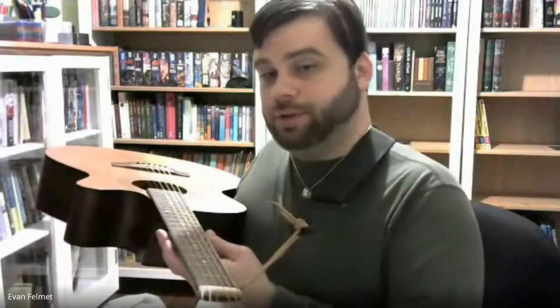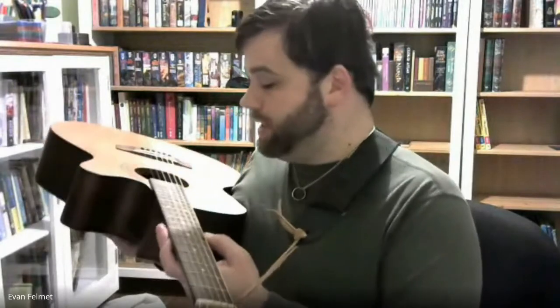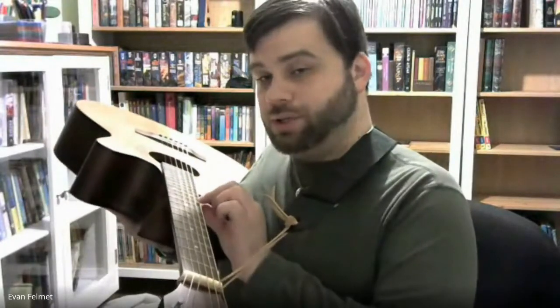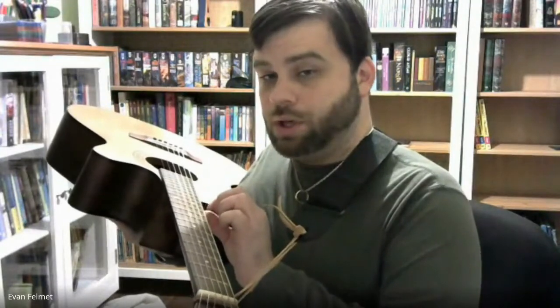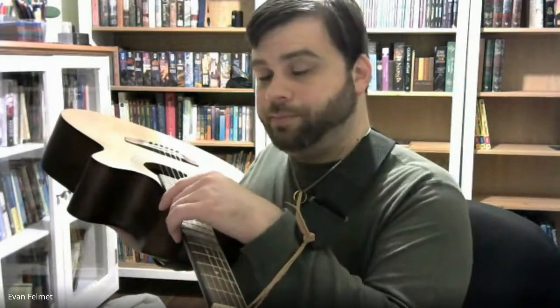When you are looking at tab, it's as if you are holding your guitar like this in front of you. Okay? So if you're looking down at your strings, the ones that are closest to you are on the bottom. Those are the low notes. The ones that are farthest from you are on the top. Okay, it's the same way with your tab.